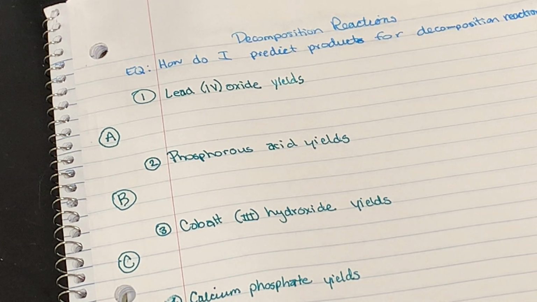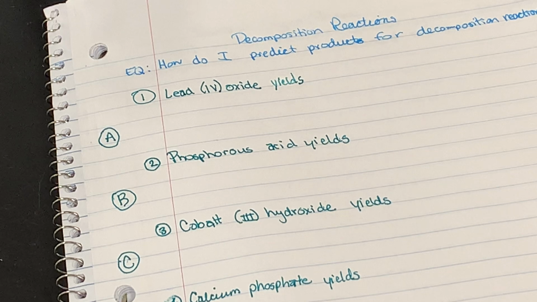All right, everybody. So today we're going to do decomposition reactions. And I think that you will find this slightly easier than the synthesis reactions simply because we've already done synthesis. And decomposition is simply synthesis going the other way. So it's basically just a backwards version of synthesis.